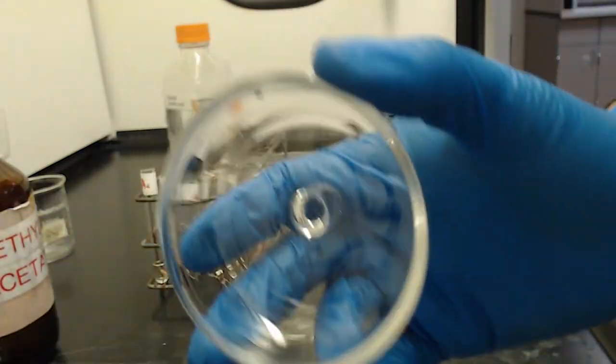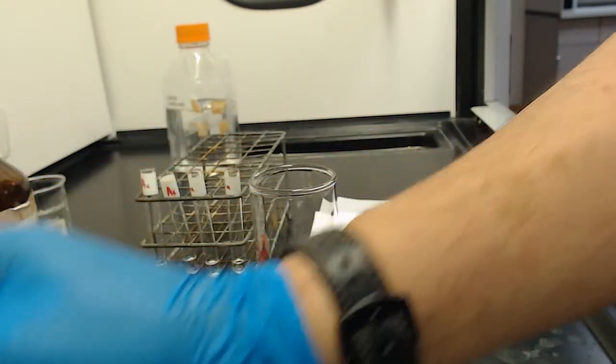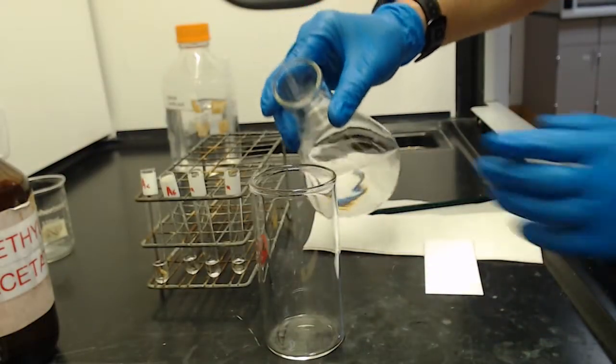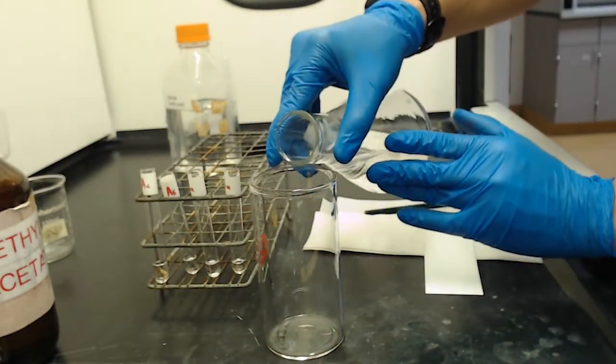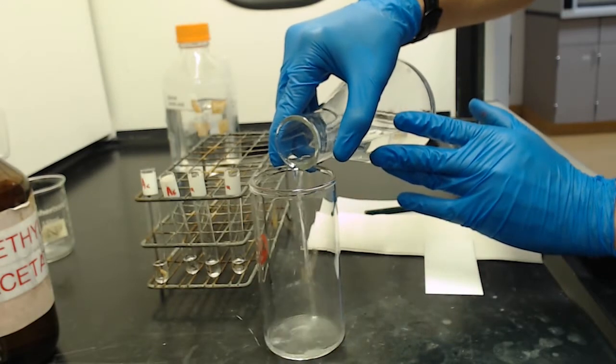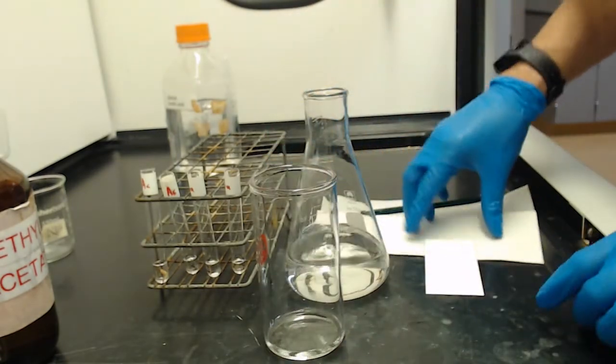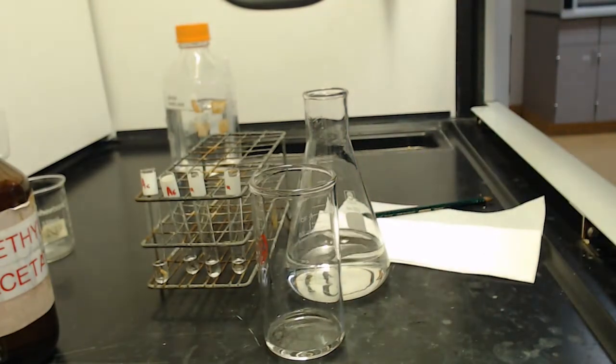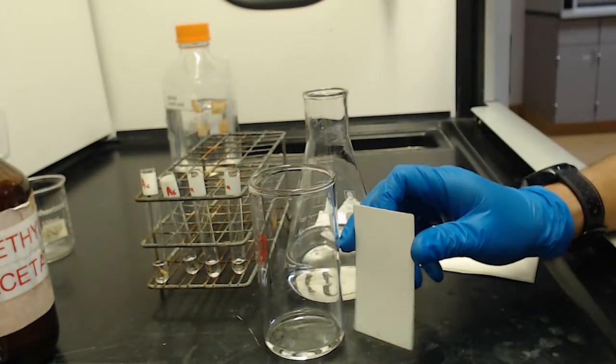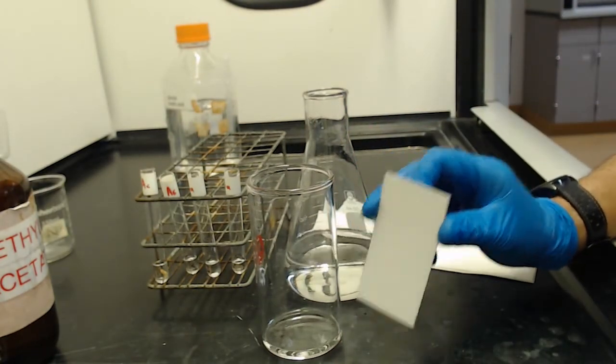The lid is necessary to keep things from evaporating prematurely. Okay, check if that is high enough. It might be too high. Nope, I think we're at a good height there.